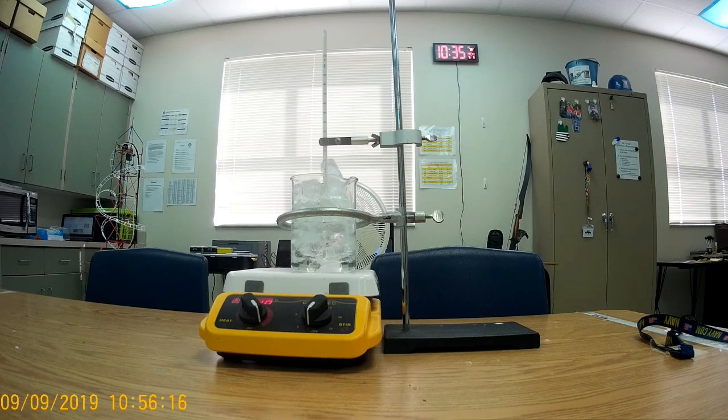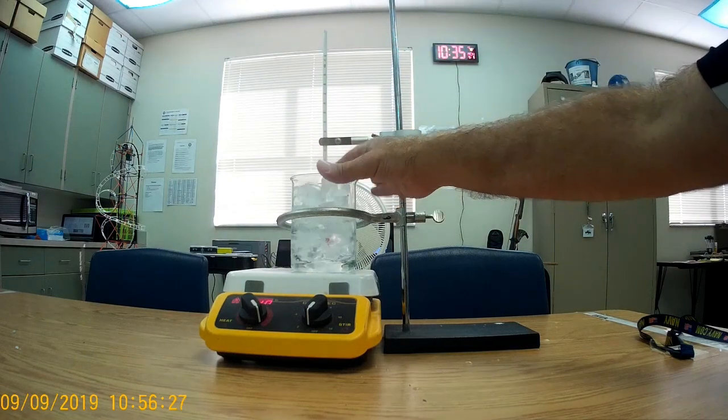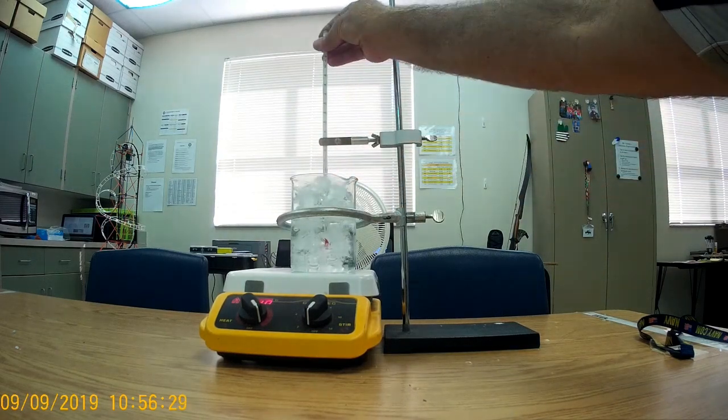There goes the shifting, and that is 4 minutes, and the temperature is, look at that, it is at 6 degrees Celsius. So the temperature is going up a little bit, but again, there's still ice in the container.